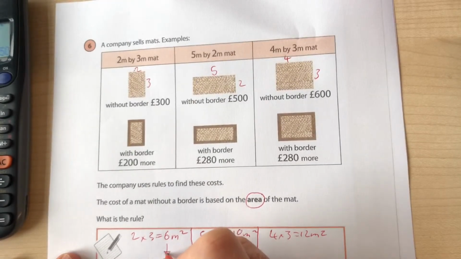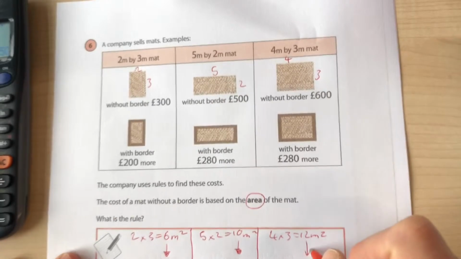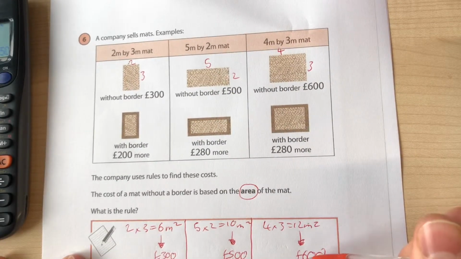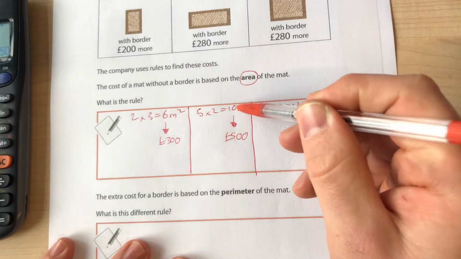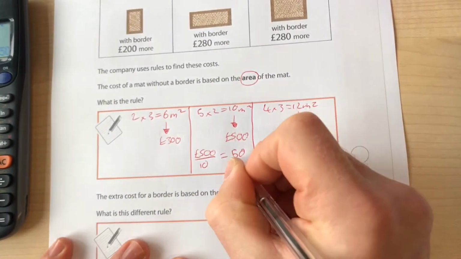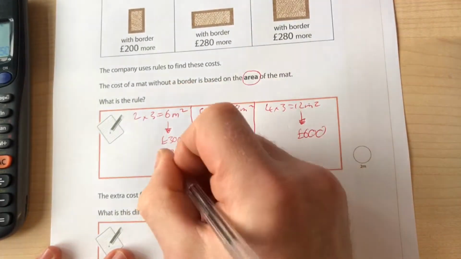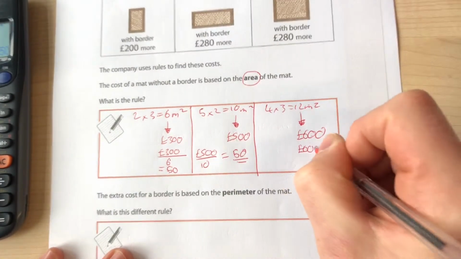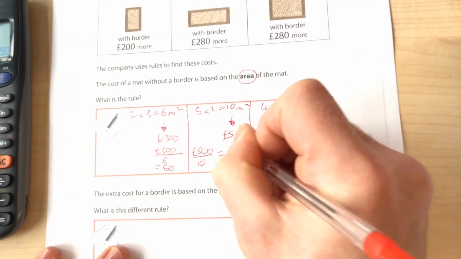Now let's look at the cost. When the area was 6, the cost was 300. When it was 10, the cost was 500. And when it was 12, the cost was 600. Is there a relationship between 6 and 300, 10 and 500, and 12 and 600? Let's look at the obvious one, 10 up to 500. If I divide 500 by 10, I have 50. For 300 divided by 6, I have 50. Remember, you have a calculator. And for 600 divided by 12, because we know there's always a comparison between the cost and the area, it gives me 50.